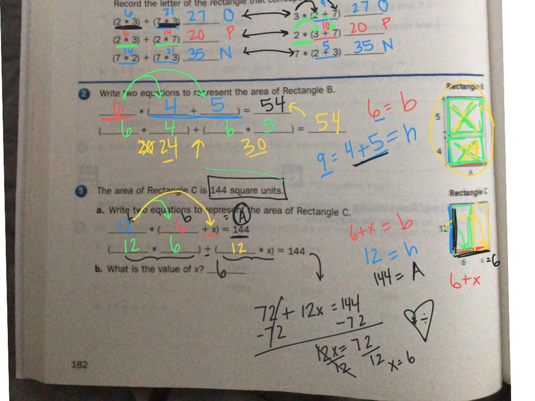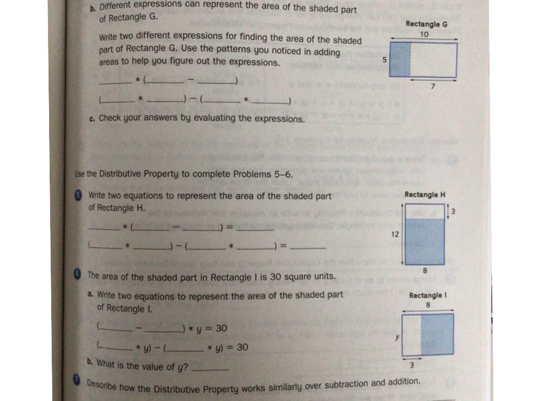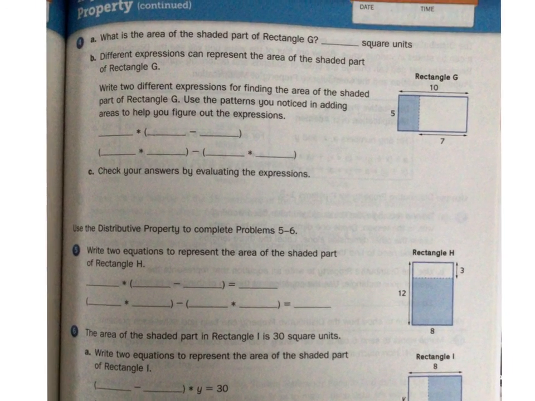So ladies and gentlemen, what we're looking at here is that we want to write out the one side and the other side, but we want to write them out exactly as they're written. So like up here, this was 5 plus 4. Yes, I know you know that's 9, but we want to write it out exactly as it is to demonstrate the distributive property.